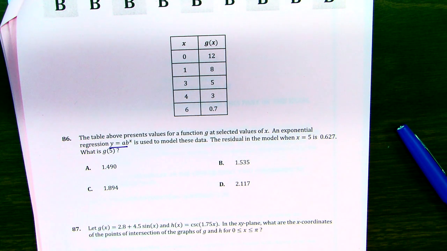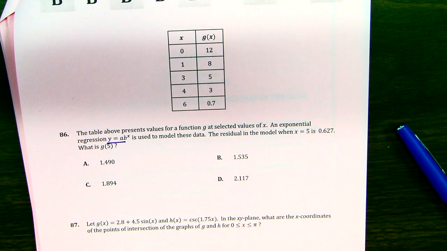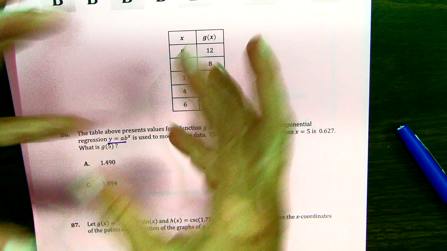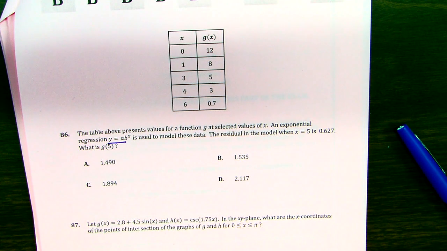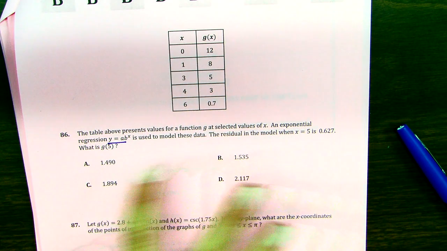Recognize the screen? Oh, I forgot. You are watching. Wow. I recognize the screen. You recognize that student by his screen? Okay. So anyway, somebody took this data, and we're going to do it too. Put it in there. They got an exponential regression. They found the residual and all this stuff.